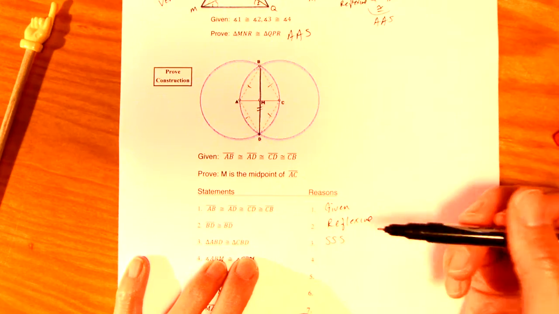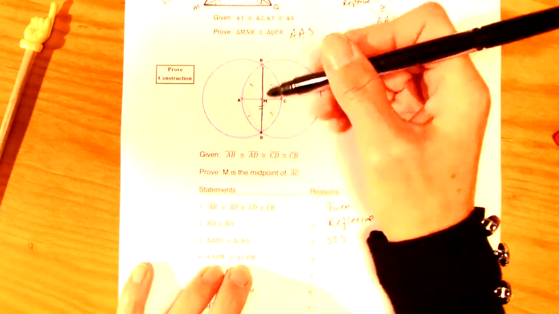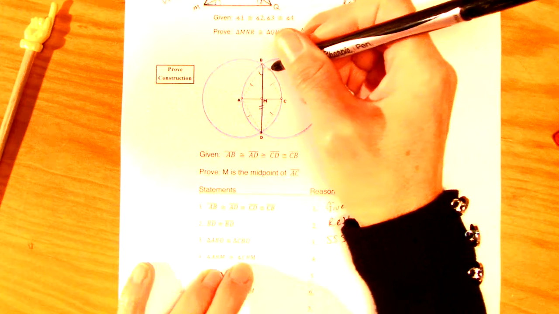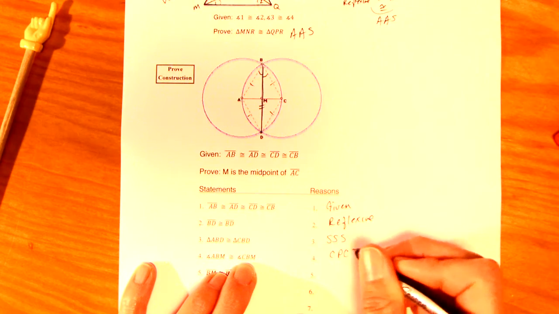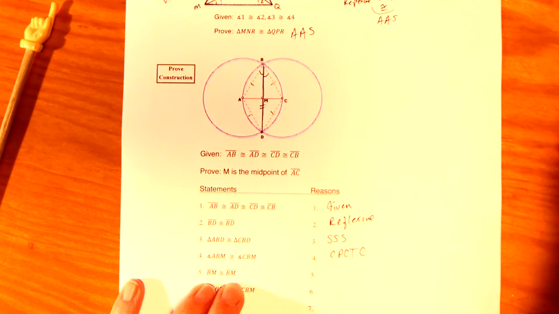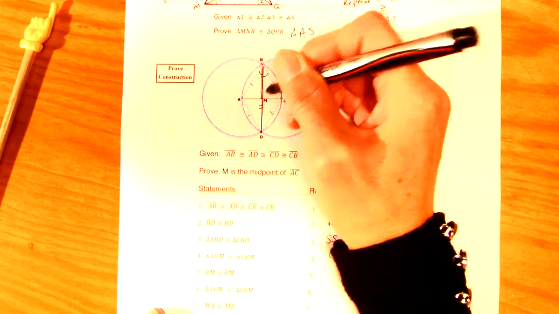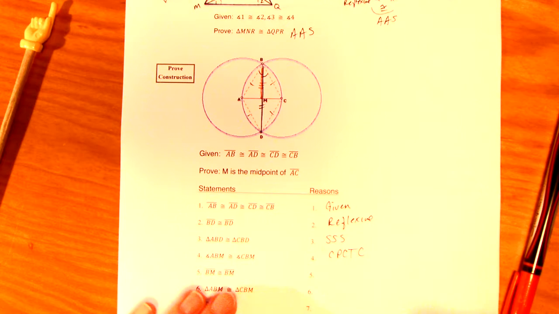Now, if the triangles are congruent, that means all the parts are congruent. So ABM, that's this angle, has to be congruent to CBM. Okay, by CPCTC. And then look at this. BM is congruent to itself. So again, that will be reflexive.